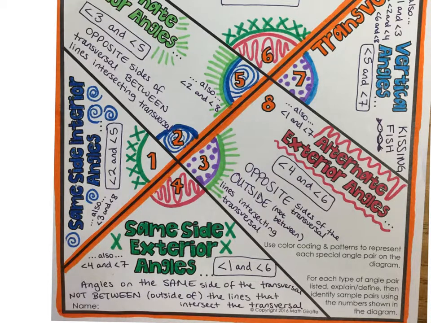Same side exterior angles would be the same side of the transversal, but outside, exterior of the lines that cut the transversal. So here's our train tracks. Same side exterior would be outside, so over here. And we see these green X's, okay, that's what we're going to use to signify this. So we see these two, they're on the left side of this orange transversal line, and they're outside of our train tracks. Another group of same side exterior angles would be 4 and 7, okay? They are on the right side of the transversal, and they are outside. Here are our train tracks, they are outside.